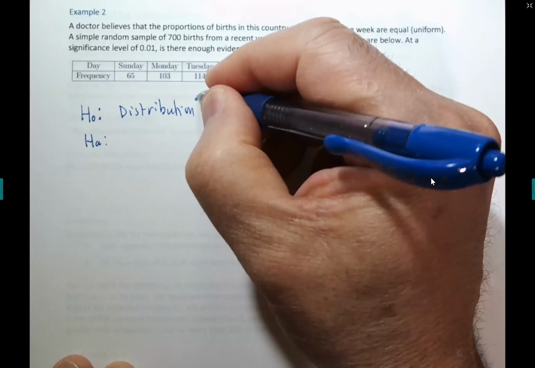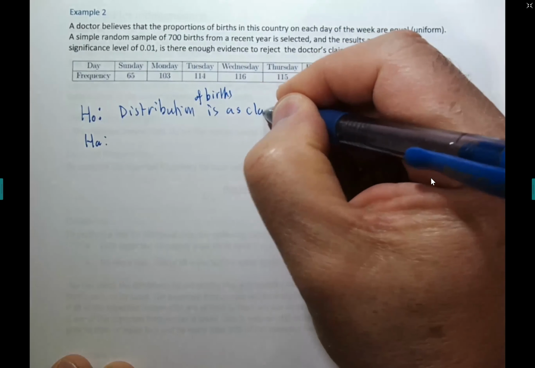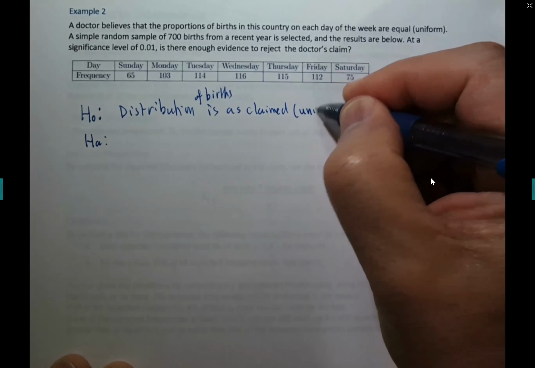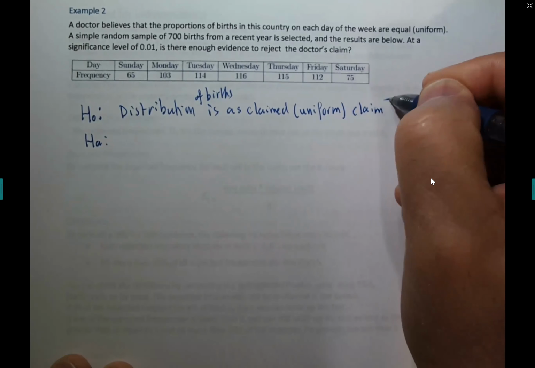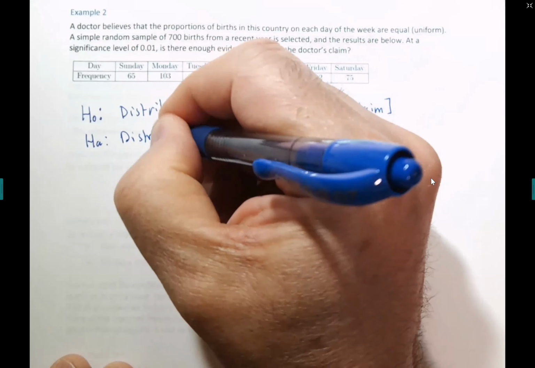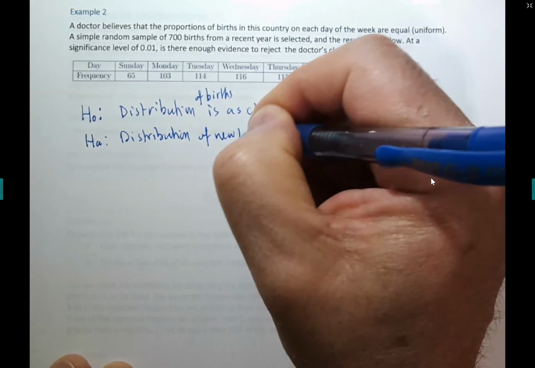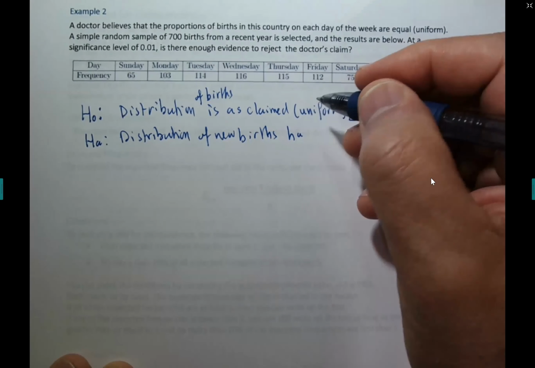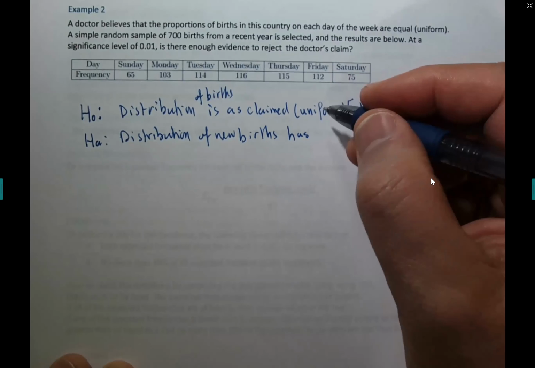Distribution of births is as claimed, or you can say uniform. And this is where the claim is. And here, distribution of new births has changed, or different from expected, or is not the same as above. You can just put this language, guys.